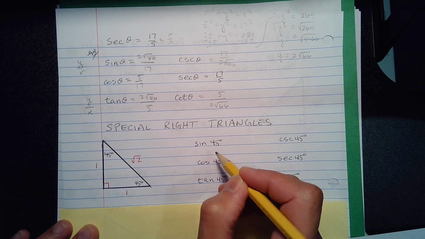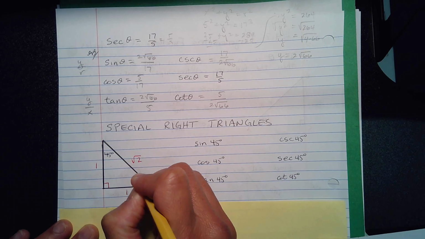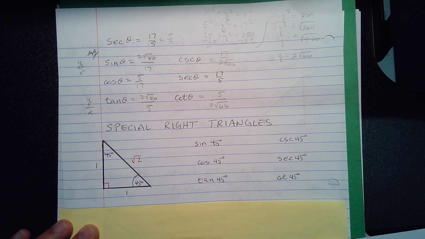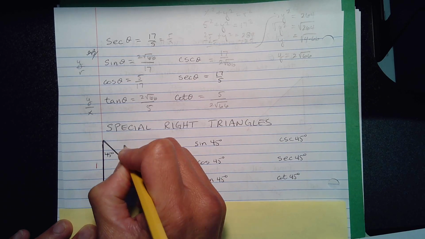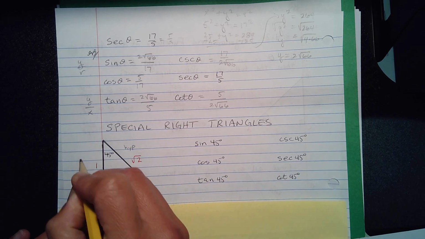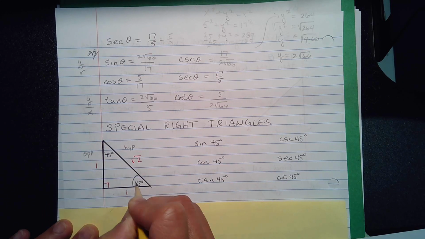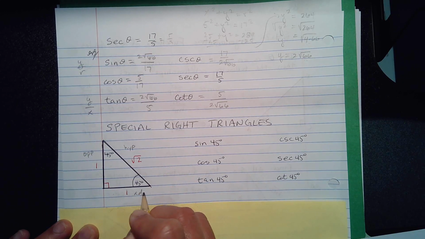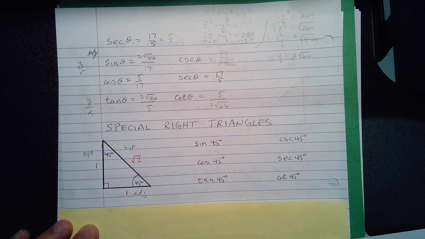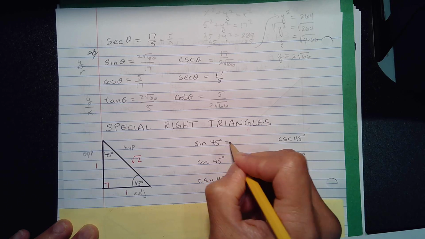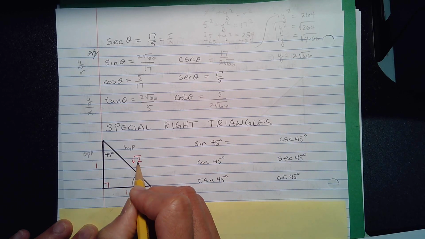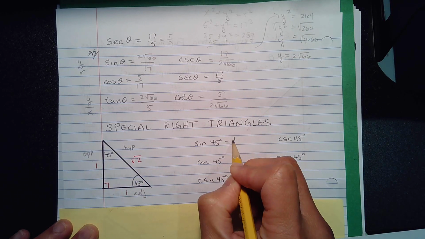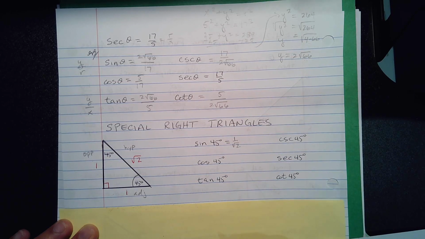So again, sine 45, let's just mark 45 degrees. Label hypotenuse, opposite this 45, adjacent. So remember SOHCAHTOA, sine 45 we said is opposite over hypotenuse. So that's 1 over radical 2.